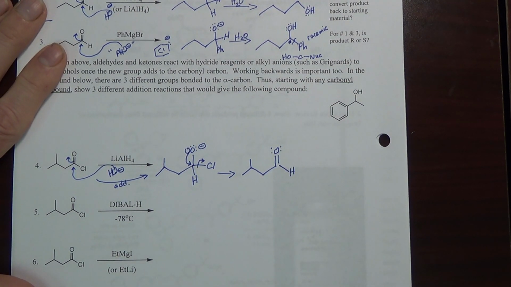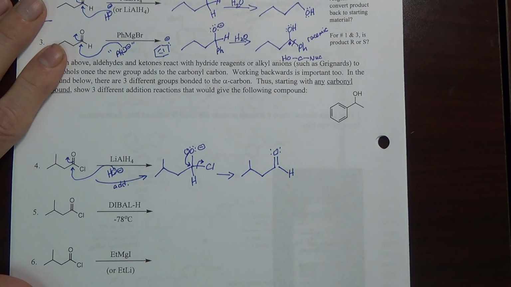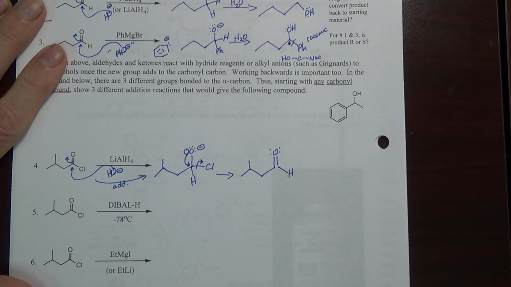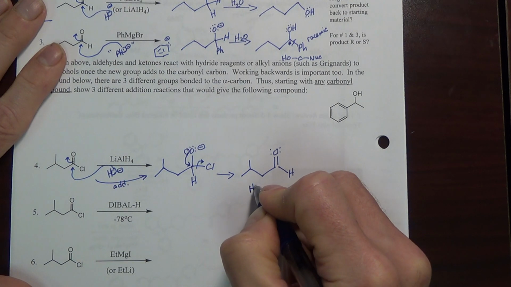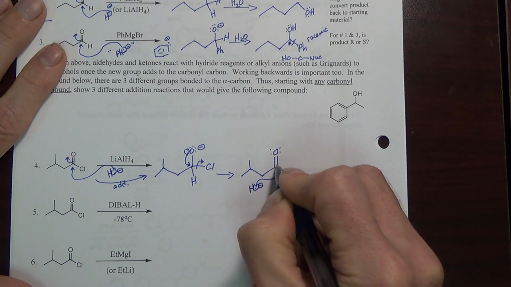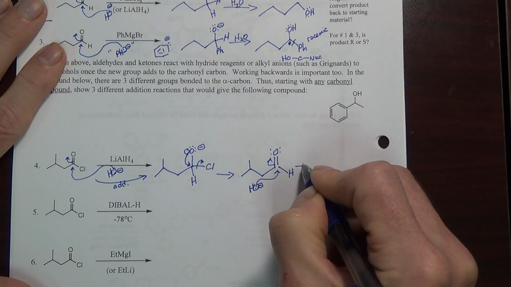Yeah? Plus the Cl minus. Well, the aldehyde can react again, and indeed it will. Another H minus comes in here, electrons up.